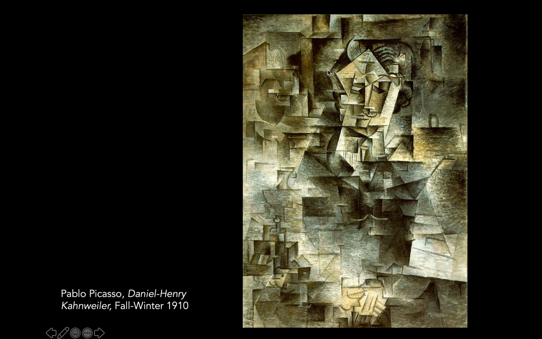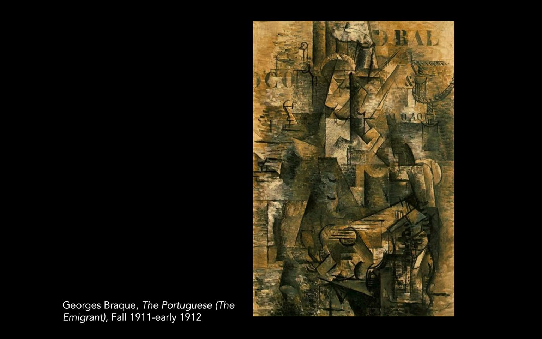of the sitter. You get a bit of the face, you get a bit of the hands, but the body and the environment, he's probably sitting in an apartment or maybe in a cafe. They loved to go to cafes. It's all fragmented in all these little cubes, all these little geometric shapes, which is where the term right around this time came from. A critic, Louis Vauxcelles, said, "Oh, these are all like little cubes." So cubism stuck.